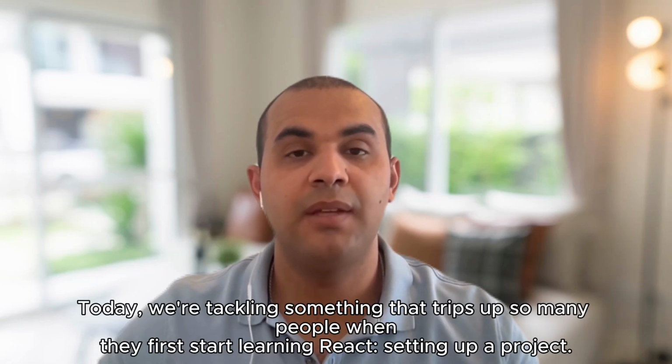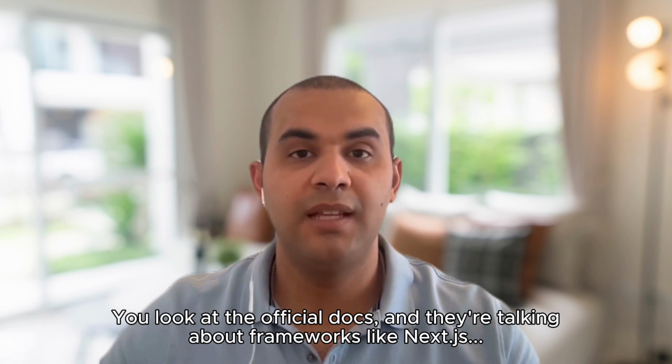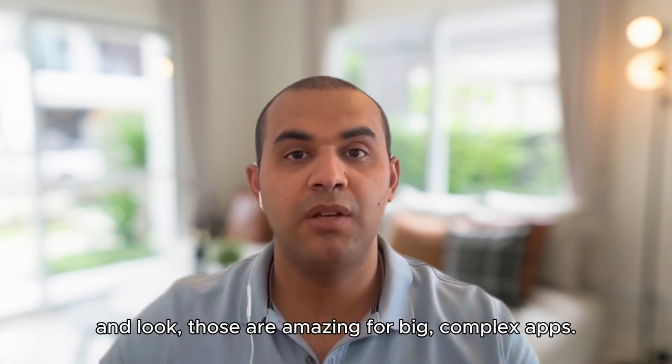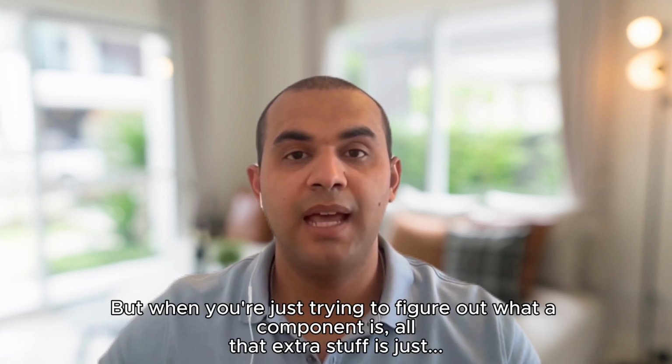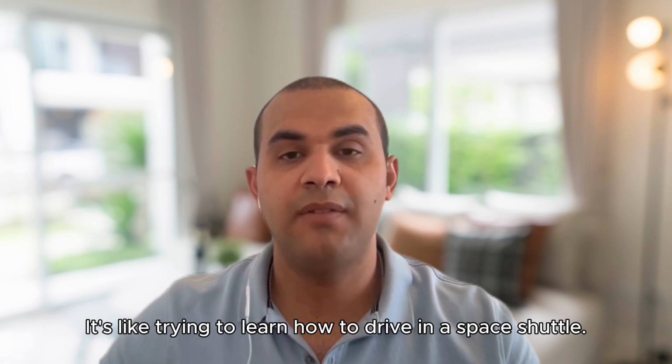Today, we're tackling something that trips up so many people when they first start learning React: setting up a project. You look at the official docs and they're talking about frameworks like Next.js, and look, those are amazing for big complex apps, but when you're just trying to figure out what a component is, all that extra stuff is just noise. It's like trying to learn how to drive in a space shuttle.